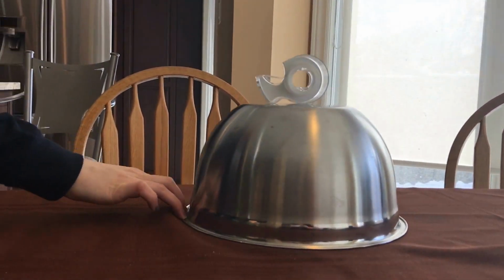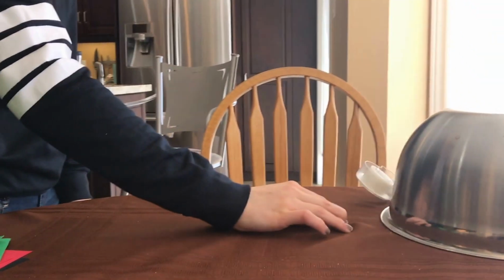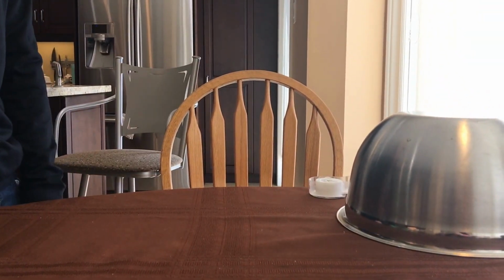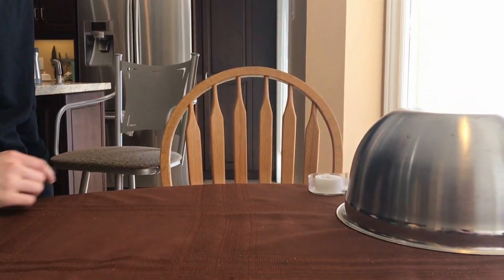This example shows a piece of tape falling off because static friction is trying to keep it in place. The bowl accelerates underneath the tape due to the applied force, and it undergoes sliding friction, but the tape stays in place.